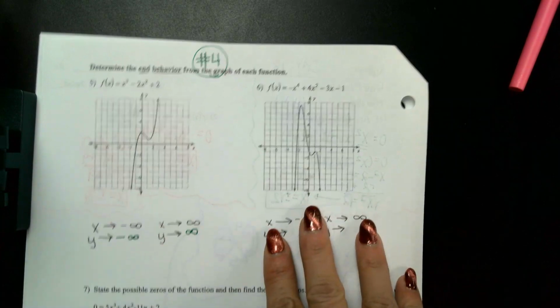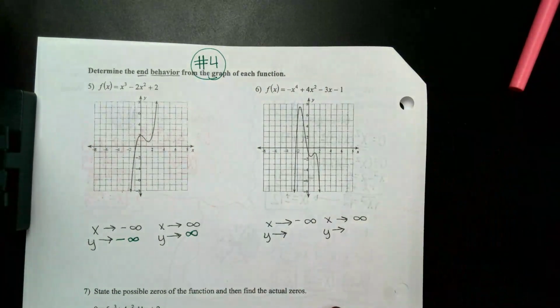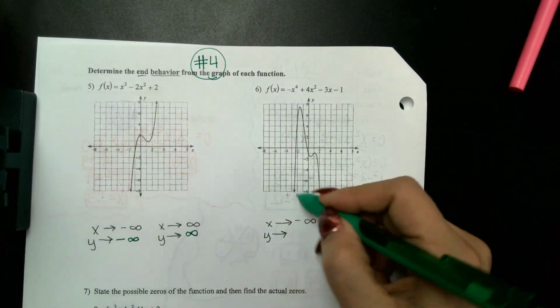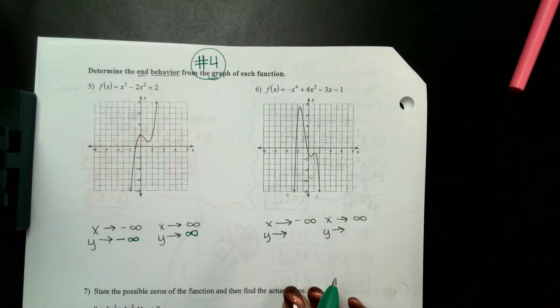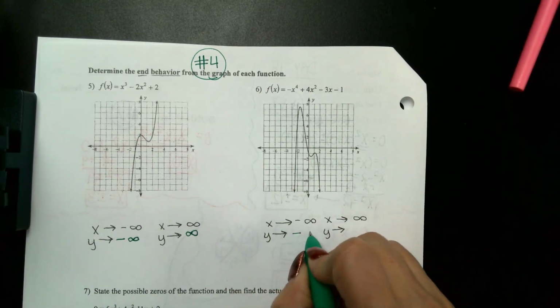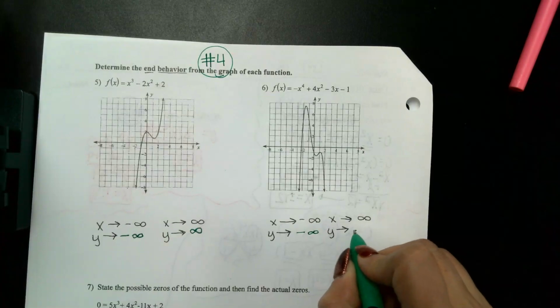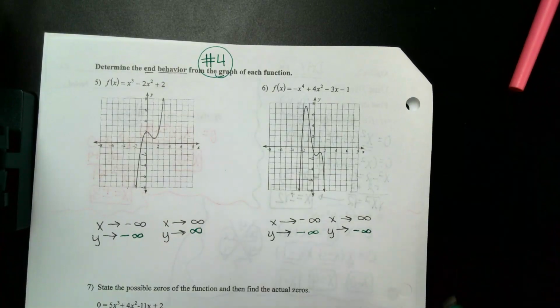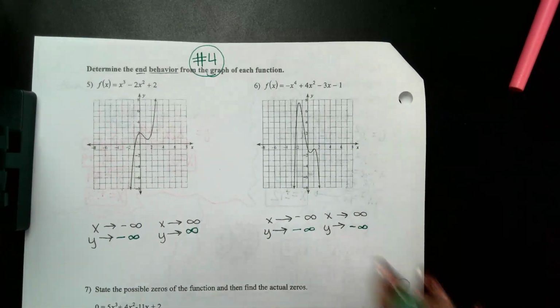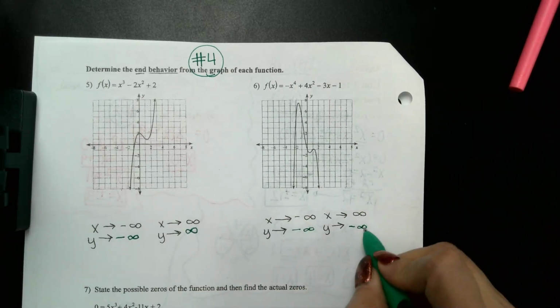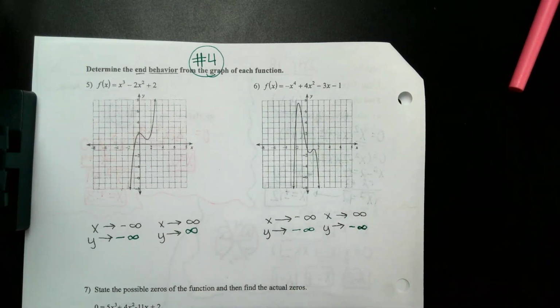Now on number 6, see how they're both facing down? So wouldn't they both be going towards negative infinity? Okay, so then you guys just put negative infinity on there. So like I said, there were 2 on the review like this, but on your test there's only 1. Pretty simple one.